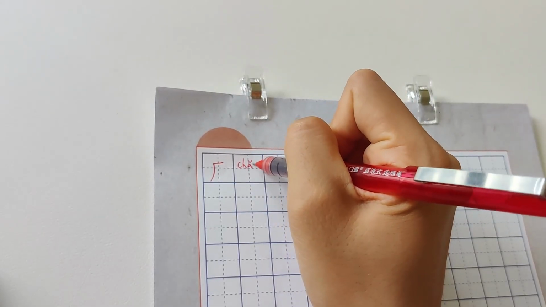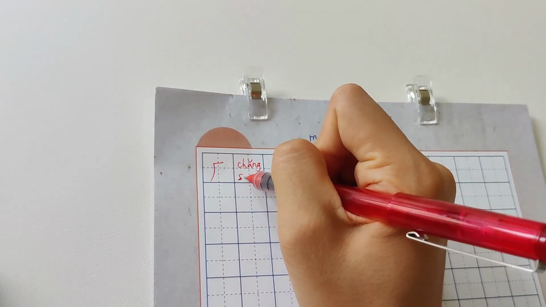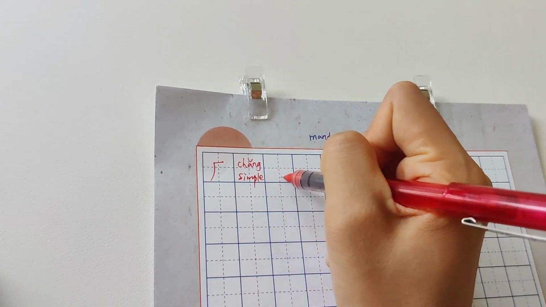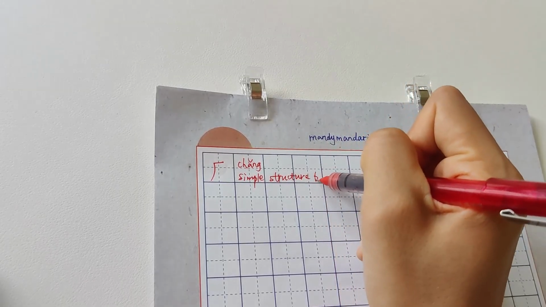Let's move on to the next radical. 厂. For this radical, it emphasizes the simple structure building. And here is the evolution of this character. The original version of it represents a cliff. Which means a building is so simple, just like the mountain cliff.